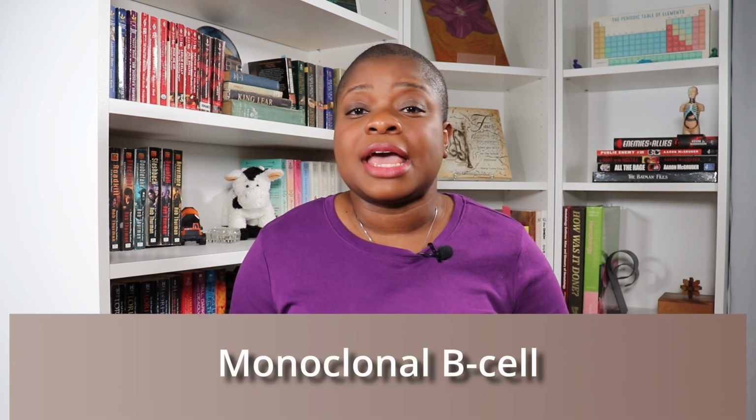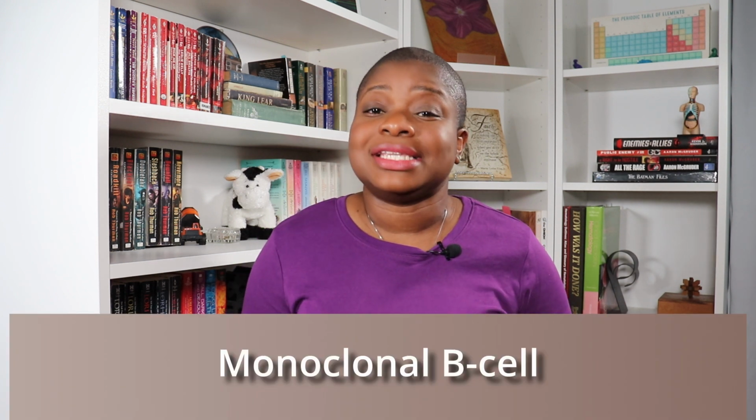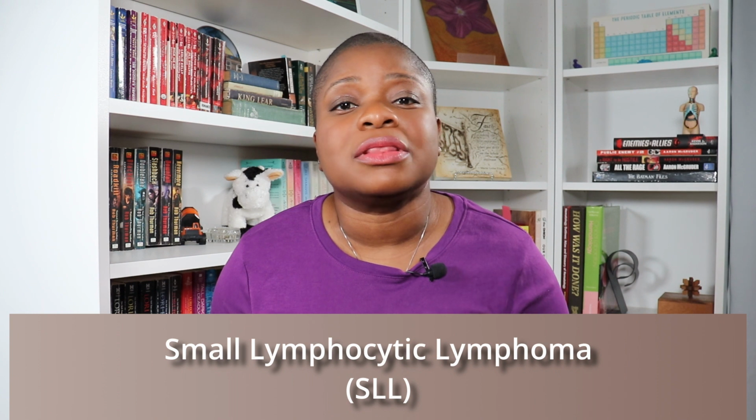What you are seeing is the classic initial presentation of chronic lymphocytic leukemia, or CLL. This is a disease of the B lymphocytes, or B cells, where one cellular clone proliferates, thus giving the name monoclonal B cell, should you see that in textbooks. Actually, this could be the initial presentation of another disease called Small Lymphocytic Lymphoma, or SLL.